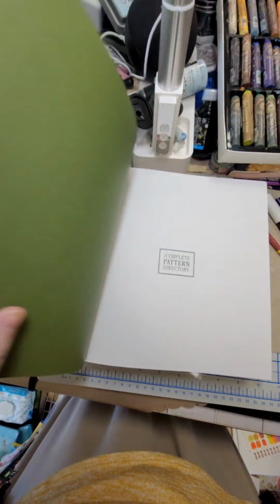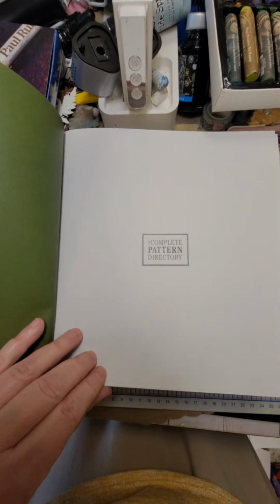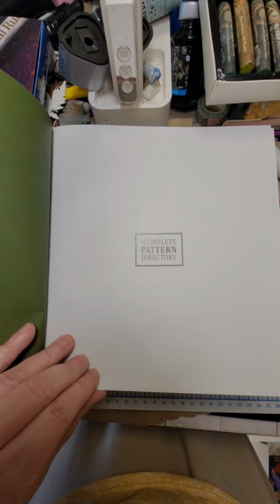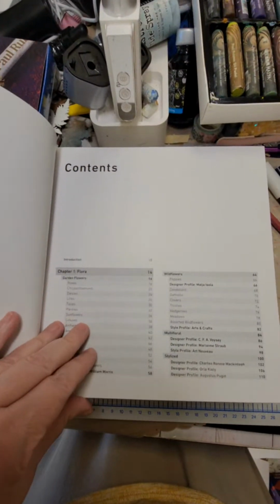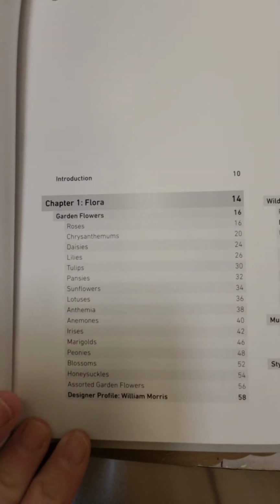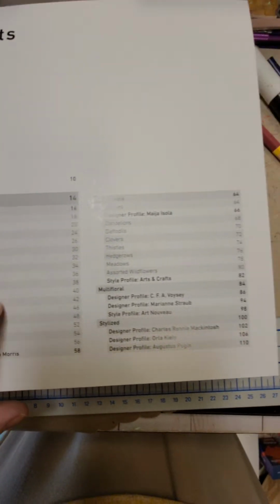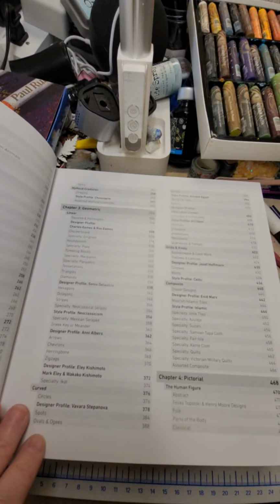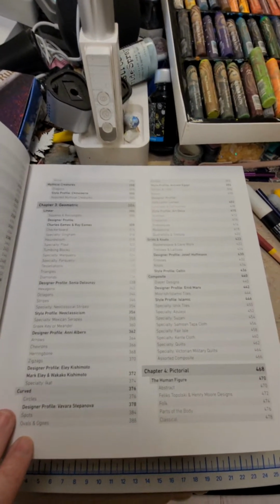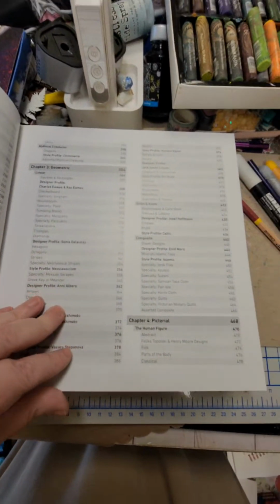So if you are someone who designs surface patterns or just for art, you know, inspiration, if you're looking for color combinations or ideas, here's an example of flora, so chapter 1, and it goes through all different kinds of flowers, wildflowers, all different kinds. So it goes through flora and fauna, and then it shows all different things, geometric, pictorial, etc.